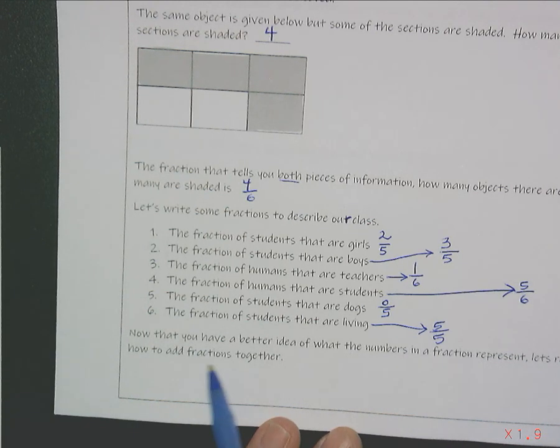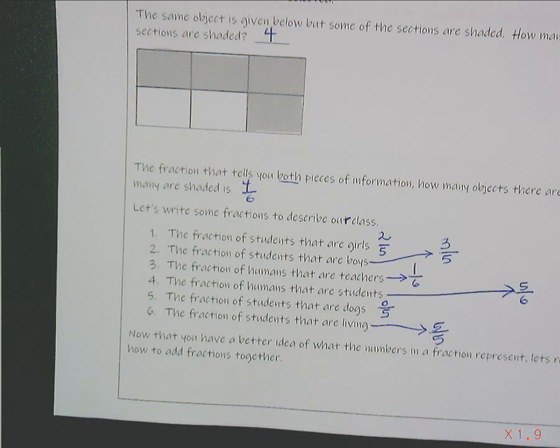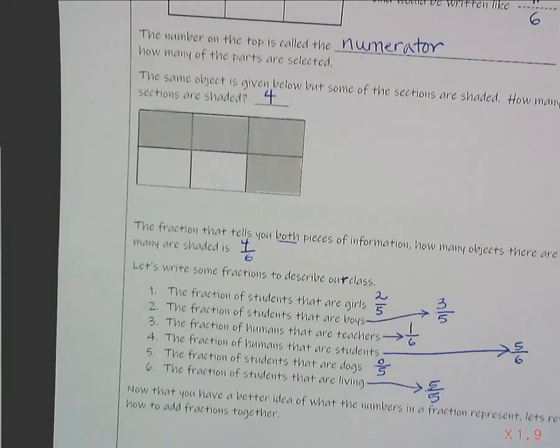Okay, so now that you have a better idea of what the numbers in a fraction represent, let's review how to add fractions together. You feel good about knowing what a fraction is. The 2 numbers tell you different things. The bottom number always tells you how many parts there are in an object. And don't think an object has to be like a candy bar that's divided up or an apple that's divided up. In this example, we used our classroom as the object.